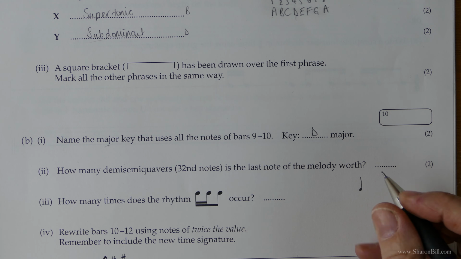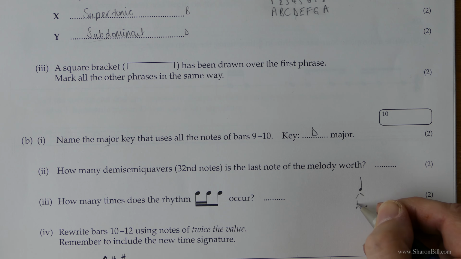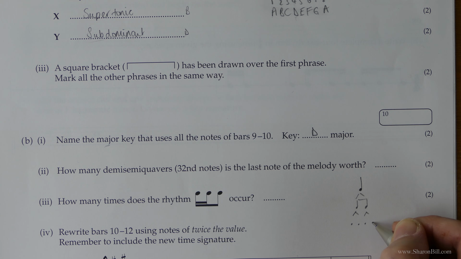So we know that 1 crotchet divides into 2 quavers or 2 eighth notes, which divides into 4 semiquavers or 16th notes, and then if we divide again we can see it's going to be 8 demi-semis.